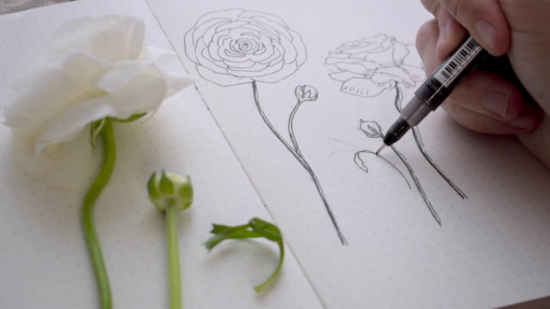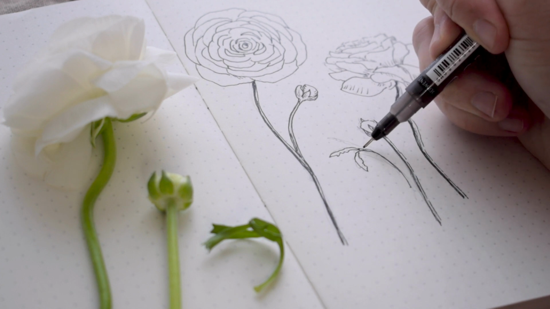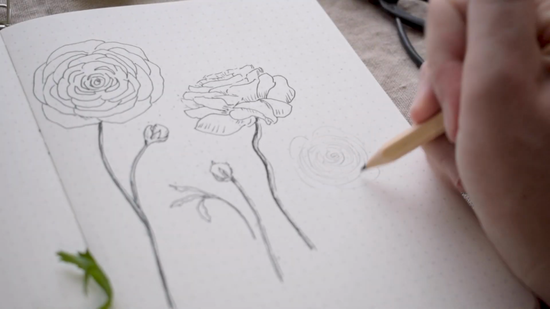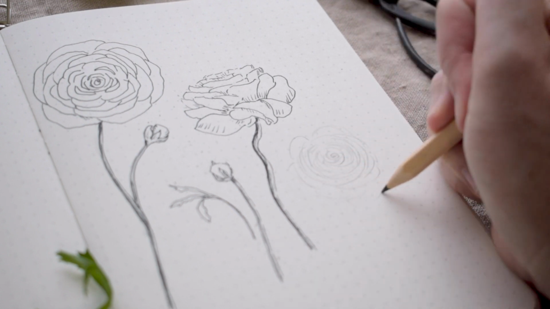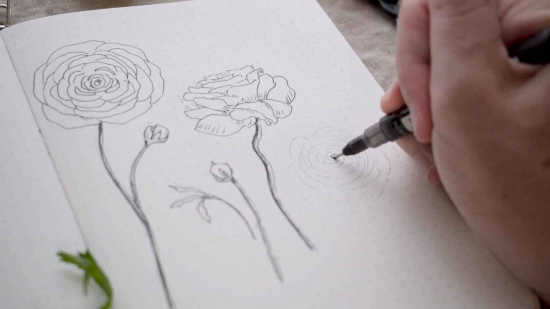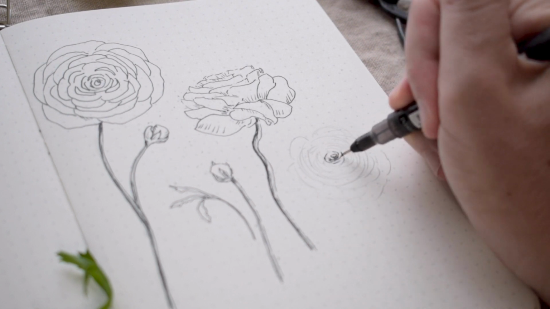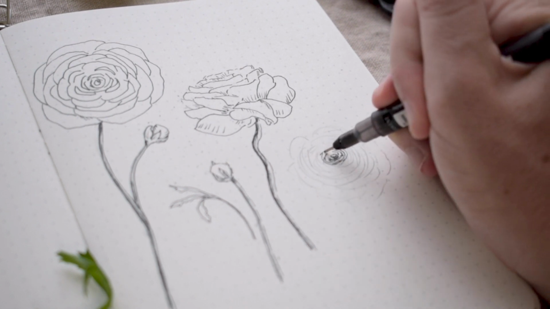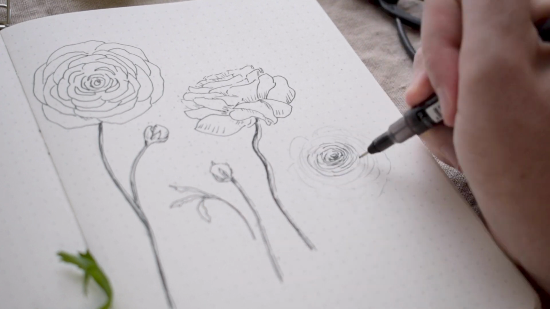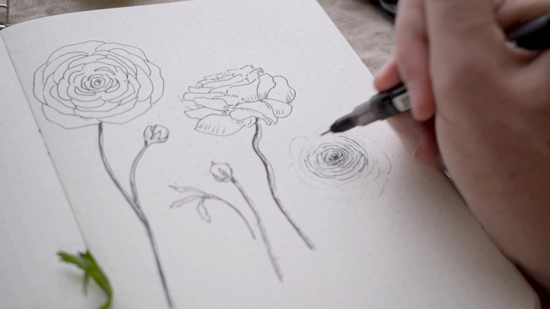So here I'm going to draw out another bud, and then they have these funny little jagged, raggedy leaves. So of course I want to add one of those to my illustration, my overall piece. And then I wanted to take another stab at the sort of top-down view of the ranunculus and try my best to capture these multiple petals. Now the first illustration, I really like it, but it's a little more stiff, which is fine.